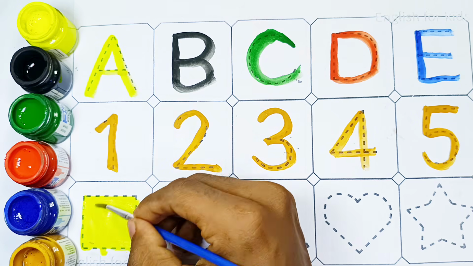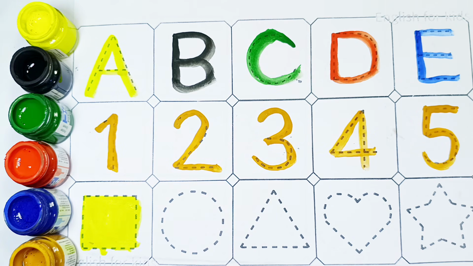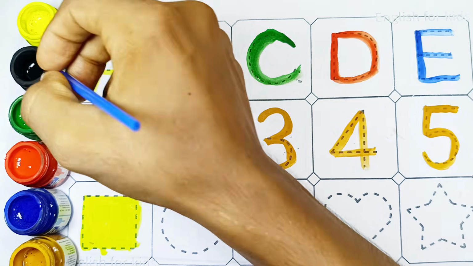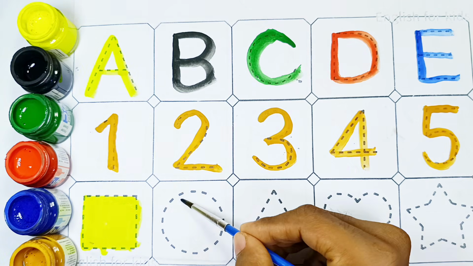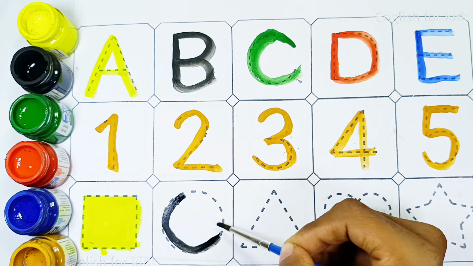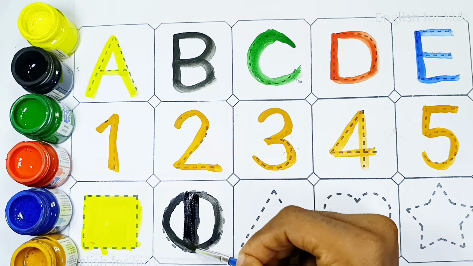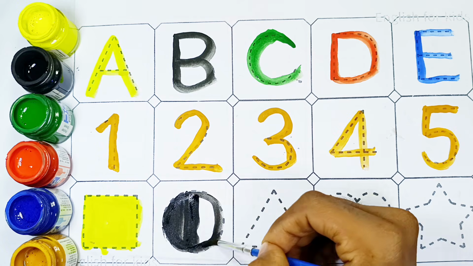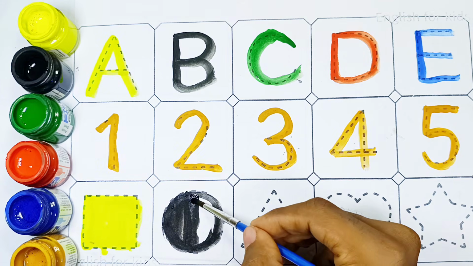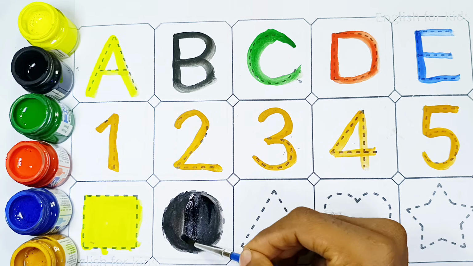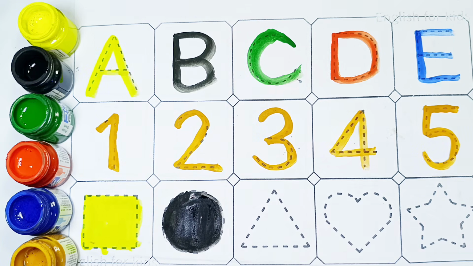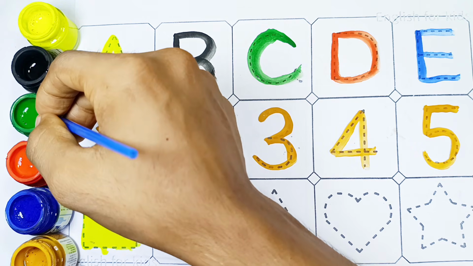Square, the shape of square. Kids, now you draw circle, the shape of circle and use black color. Circle. Kids, now you draw triangle, the shape of triangle and use green color.